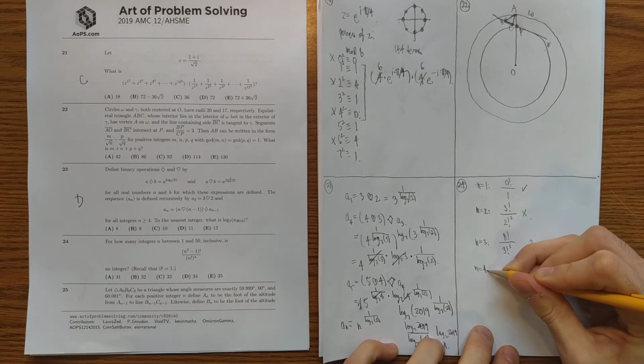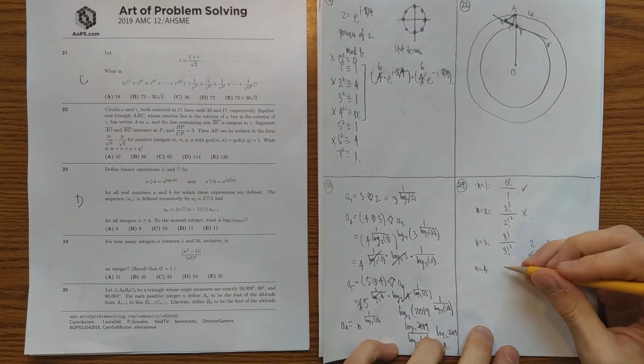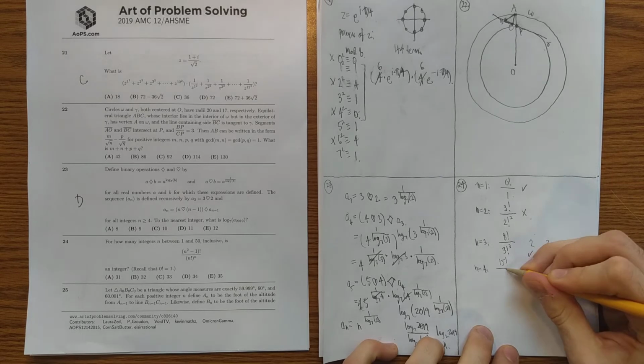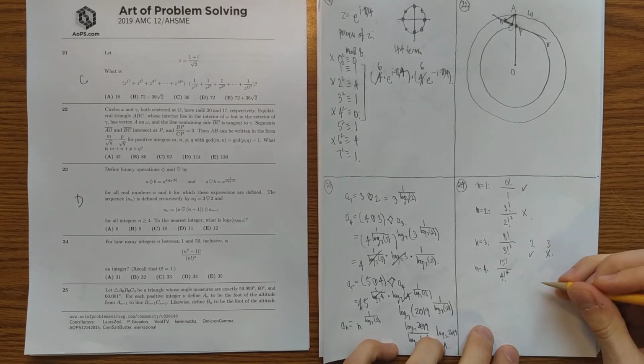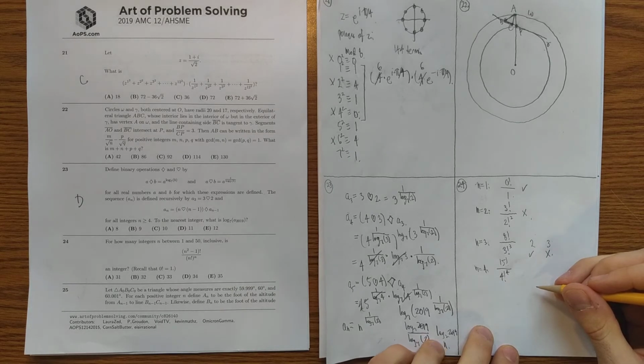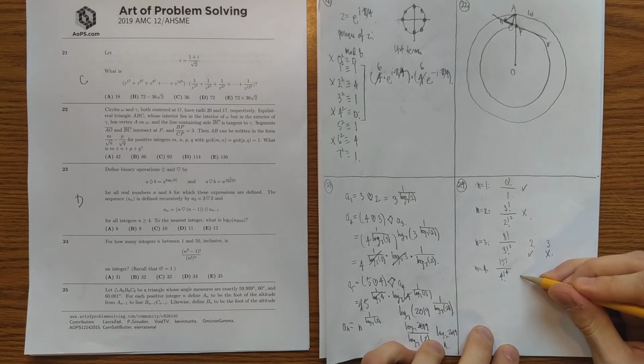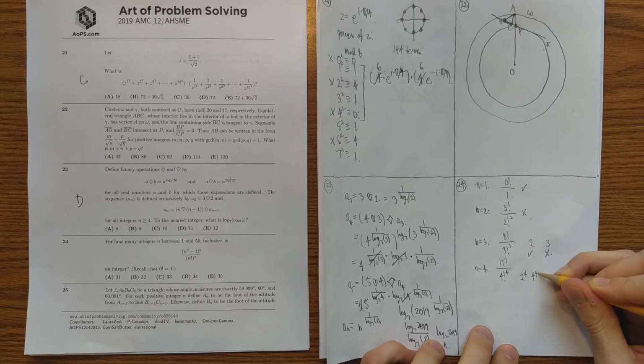Let me just do n equals 4. So for 4, we get n squared minus 1 is 15 factorial. On the bottom, I get 4 factorial to the 4th. Count the 2's. So on the bottom, I have 2 to the 4th times 4 to the 4th.